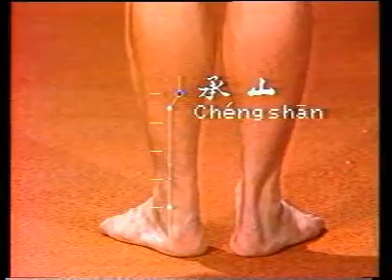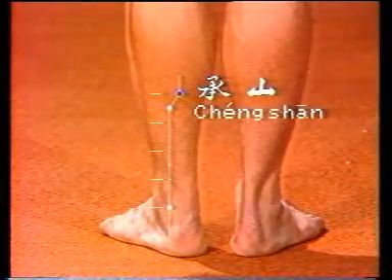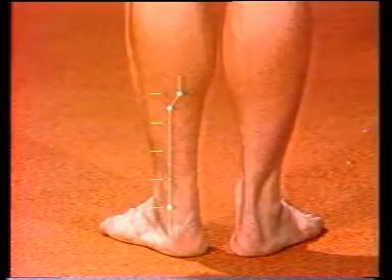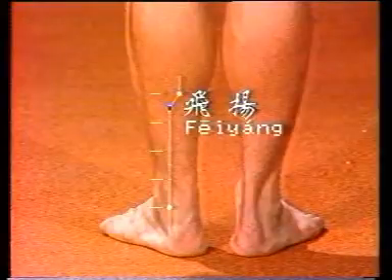Chengshan, bladder 57. On the posterior midline of the leg, at the midpoint between Weizhong and Kunlun. Feiyang, bladder 58.